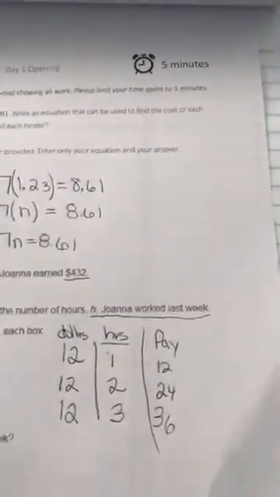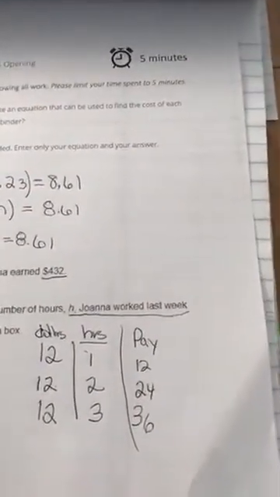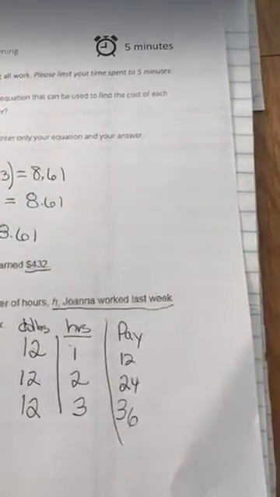Let's do another one. All right, 12, 3. How much money would she make? Multiplying. Good. 12 times 1 is 12. 12 times 2 is 24. 12 times 3 is 36. So I'm multiplying, right? Very good. I'm multiplying. So let's set it up.